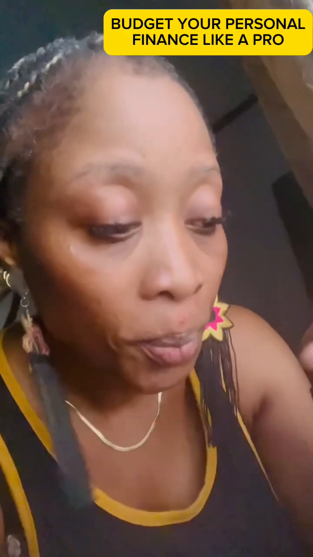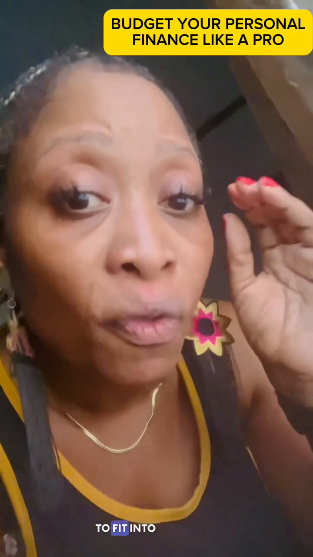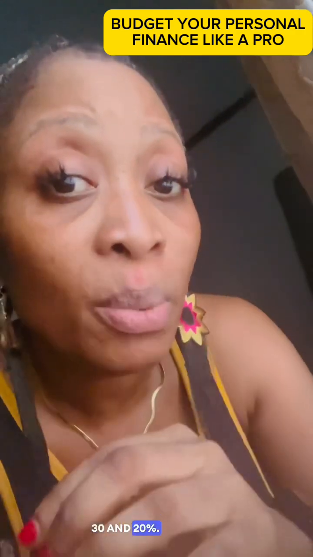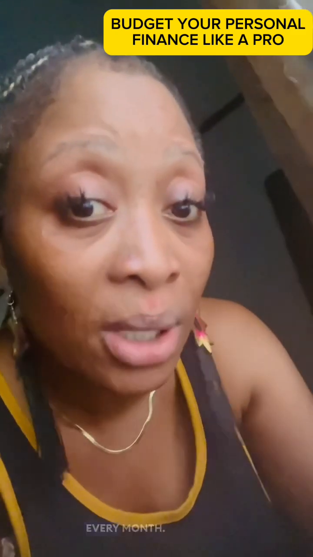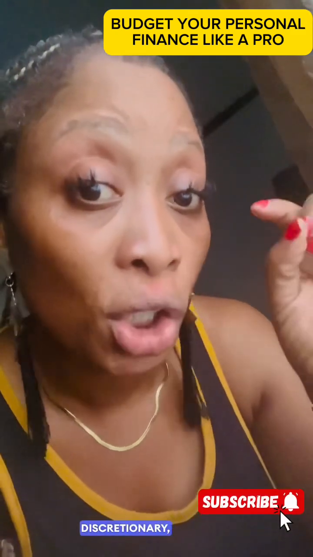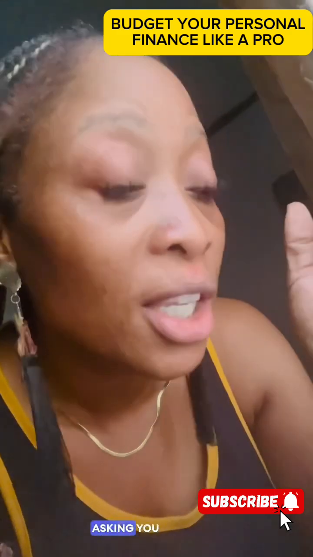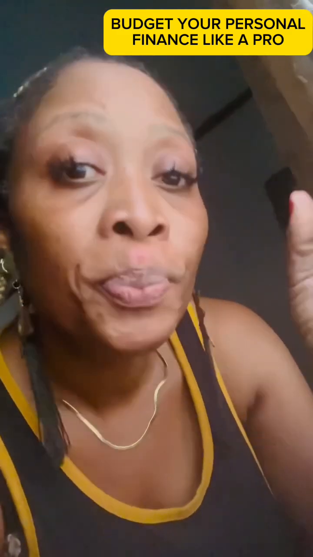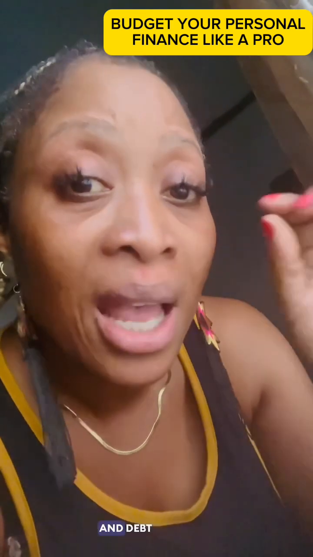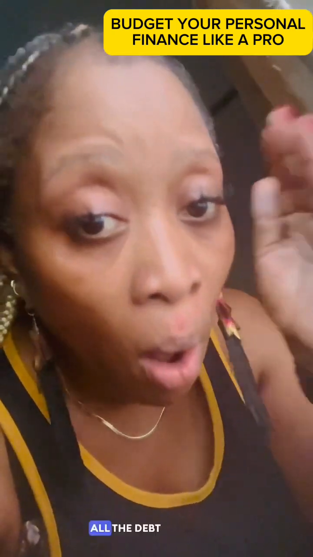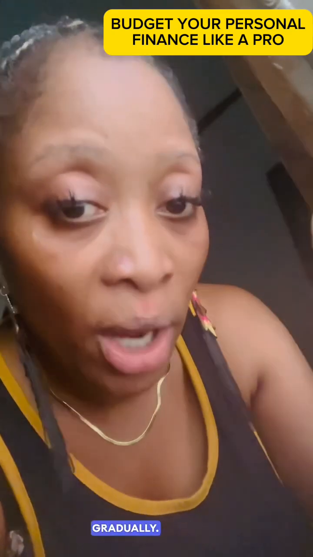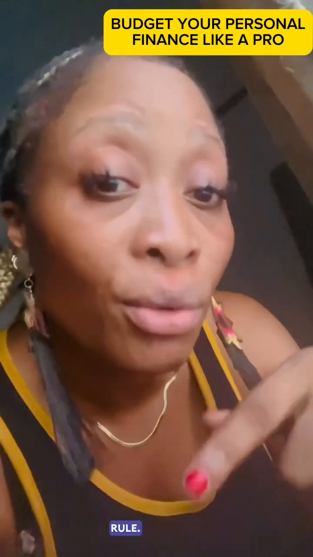When you sort them into different segments, you're fitting them into the 50-30-20%, meaning 50 is the recurring expenses you cannot live without every month, then 30 for the discretionary, like maybe people are asking you to support them in some way or the other, and 20 for your savings and debt repayment. Very important to pay debt. You can't be financially free if you have too much debt on you. However, you don't need to pay all the debt at once. You pay gradually. So we are moving on to the second rule.